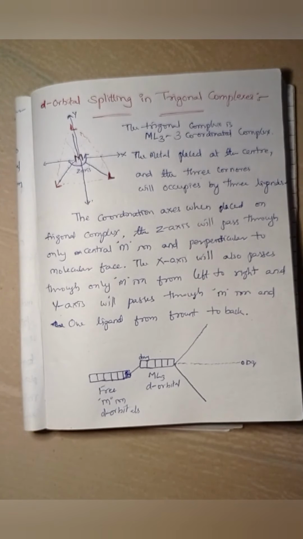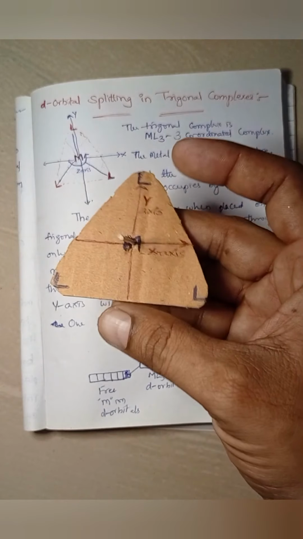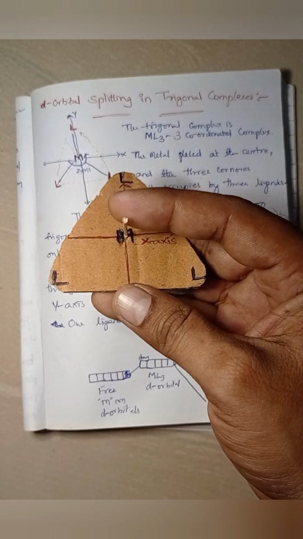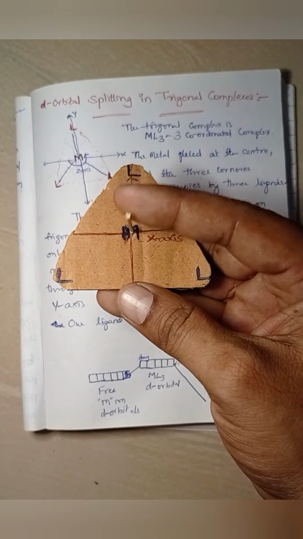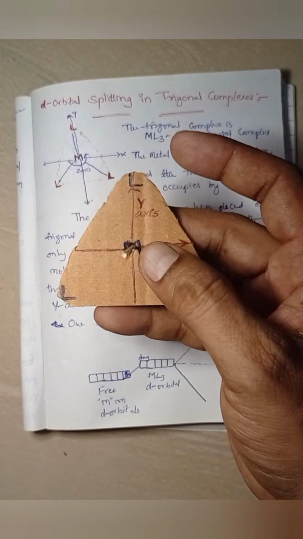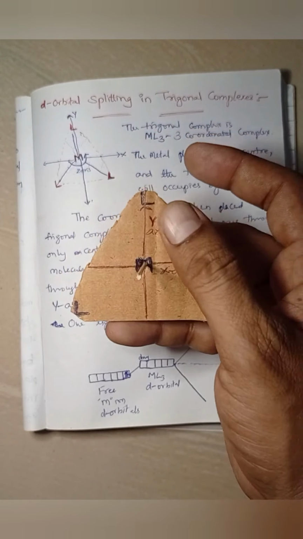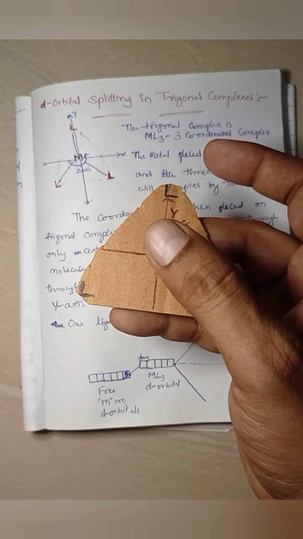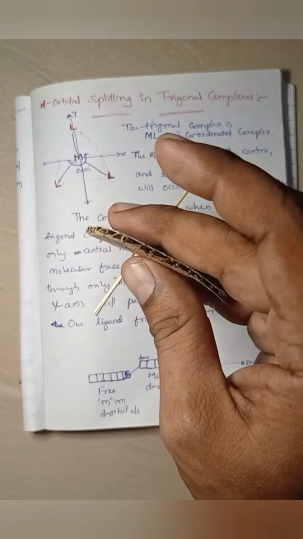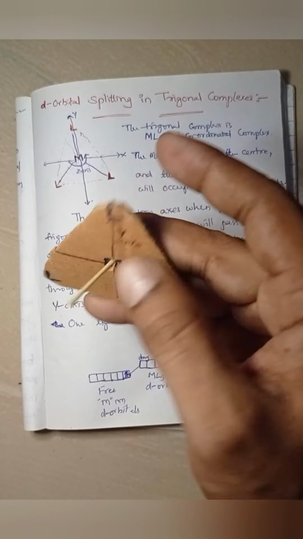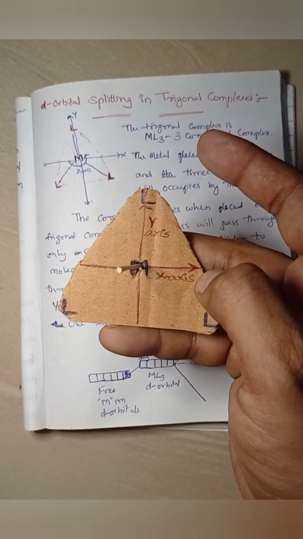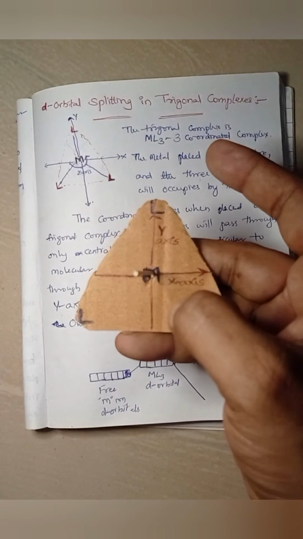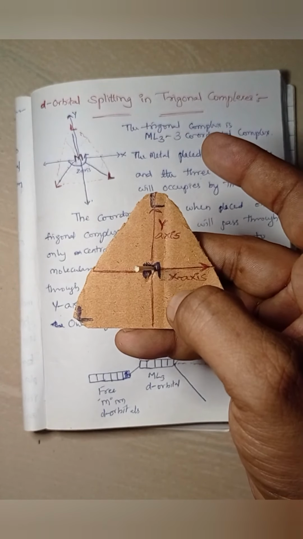Let me show on one model. I consider this trigonal face. Here the stick is indicating the z axis, and the middle will be the metal, and three corners will be occupied by the three ligand sites. When it comes to the axes, top and down is the z axis, left to right is the x axis, front to back is the y axis. This is what the coordination axis is.